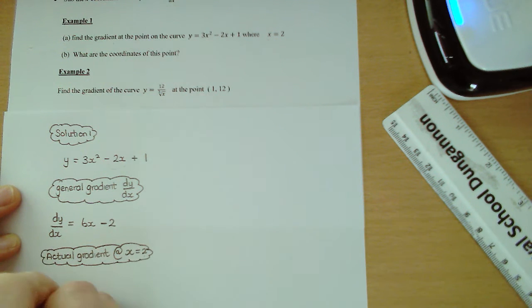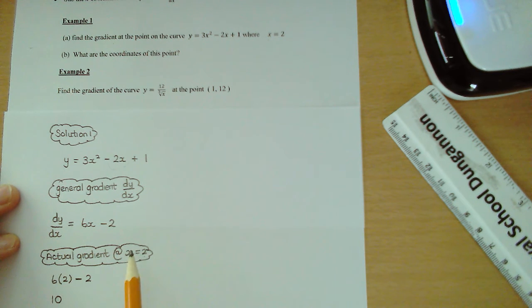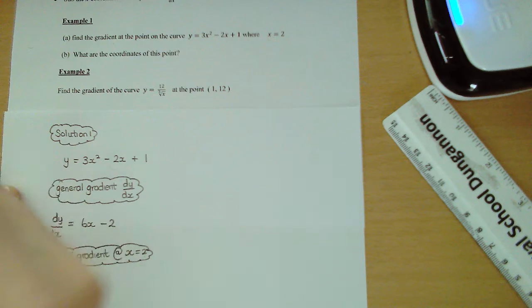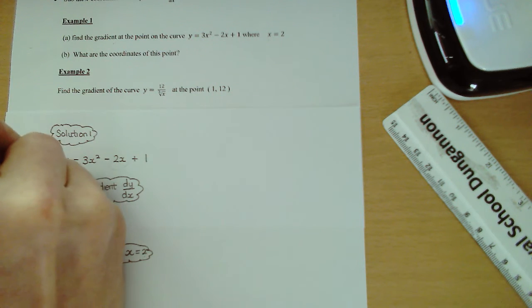So we're going to get 6 and then replace x with 2 and then subtract 2. So we're going to get 12 minus 2, which is just going to give us 10. So what we've done is we've worked out the actual gradient at the point on the curve where x is equal to 2. So that is our answer for part A.